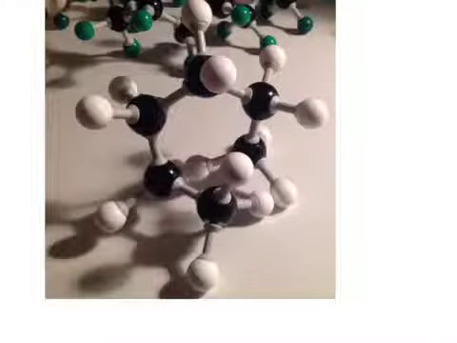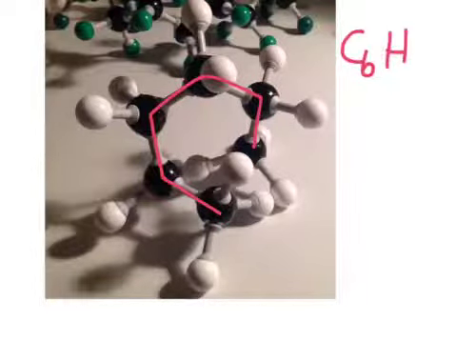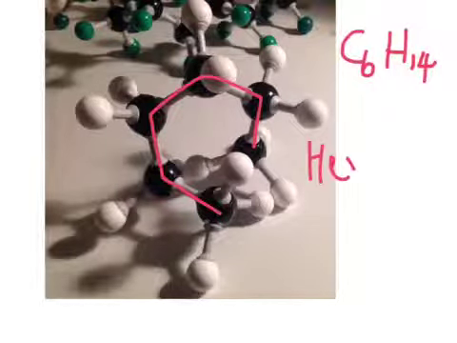Okay, this is the C6 compound. Again, this is a straight chain hydrocarbon, but I've been a bit naughty and I've bent it round just to fool you a little bit. We have 1, 2, 3, 4, 5, 6 carbons. C6H14. Name, hexane.